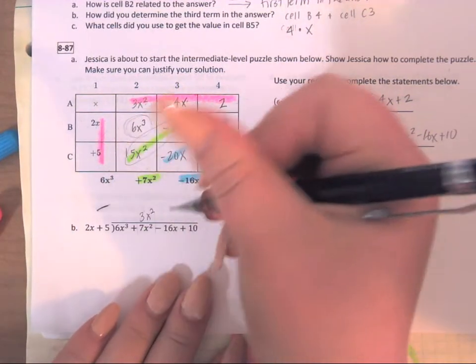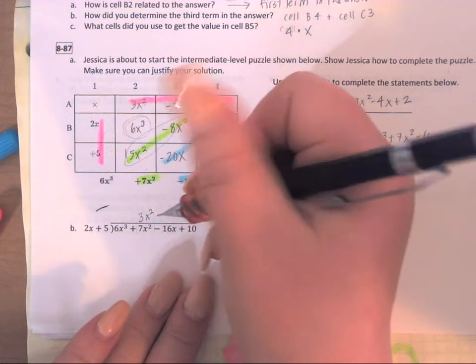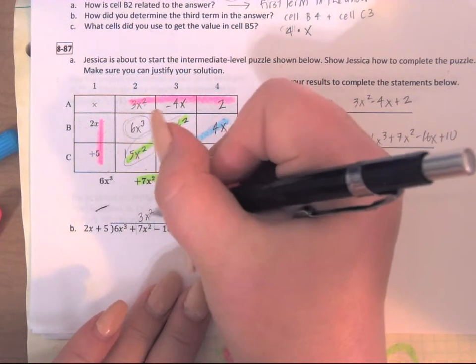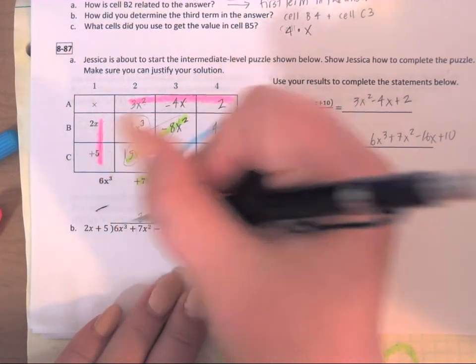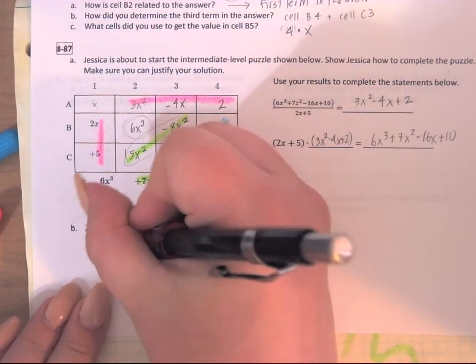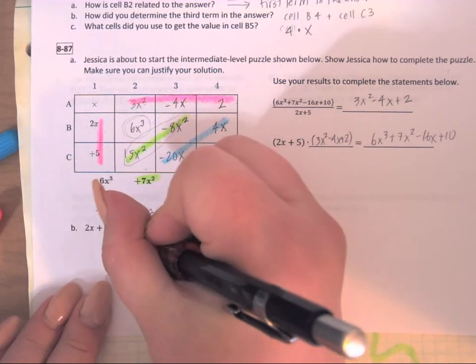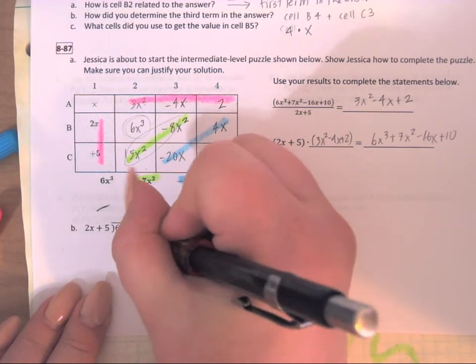Now, if you remember from long division, once you have one value, you take this whole thing and multiply it to all of this. So 3x squared times 2x is 6x cubed, and 3x squared times 5 is 15x squared.